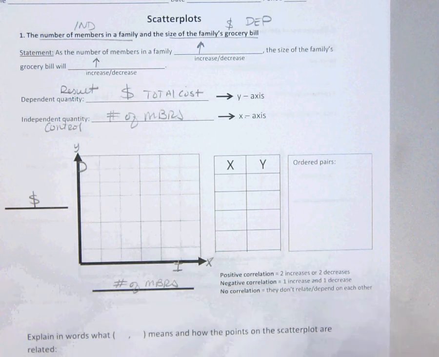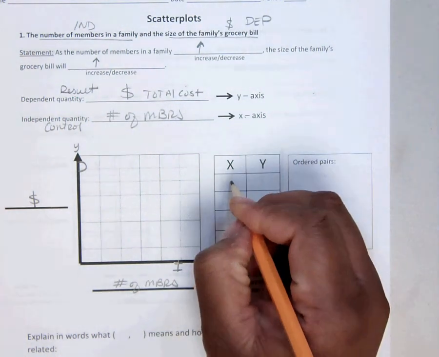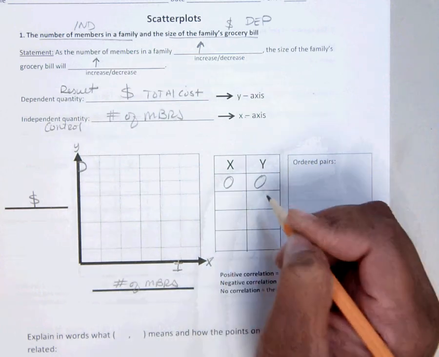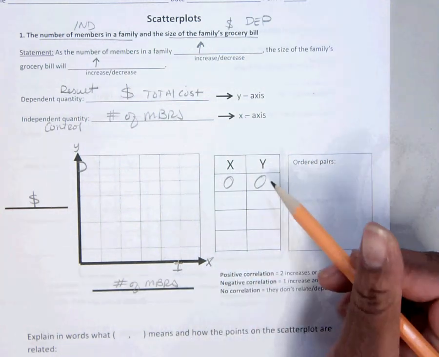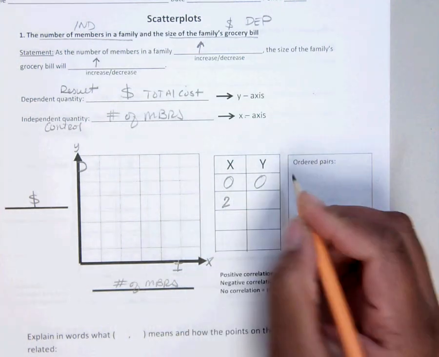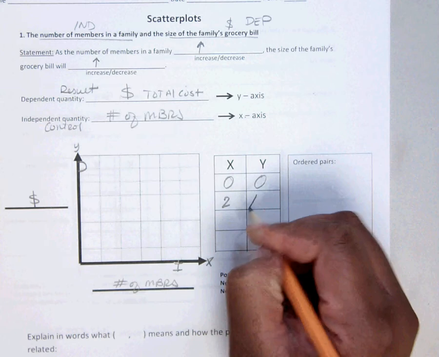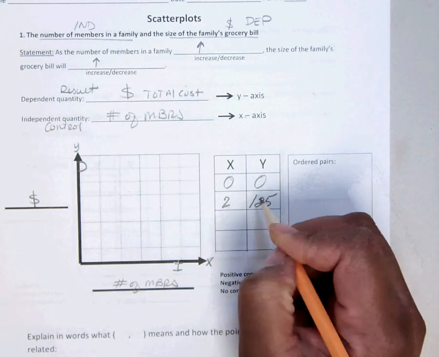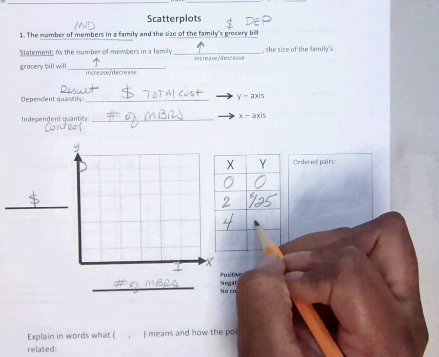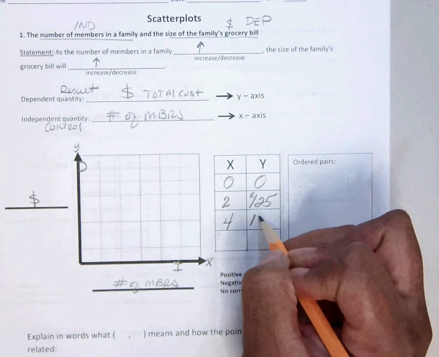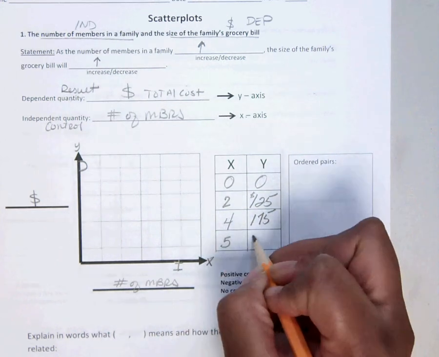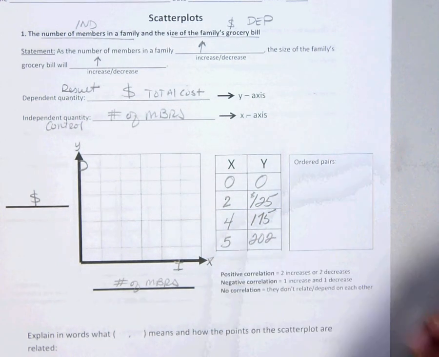Now, let's survey a few people. Let's act like we're surveying. So if you have 0 people in your family, you're going to have $0 spent on the bill. If you have 2 people in your family, the bill, let's say somebody said $125 a week. And if you have 4 people, how much would they spend in a week? Maybe $175. And then if they have 5 people, maybe $202.